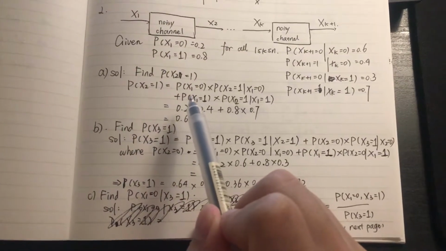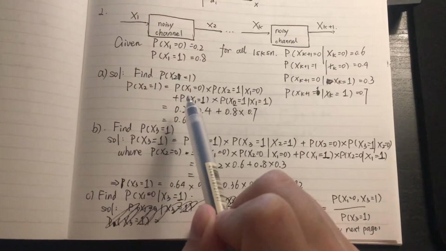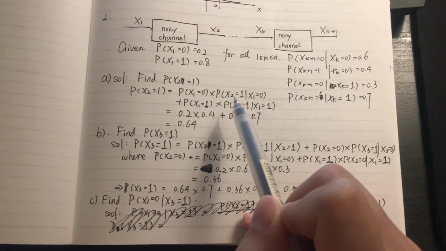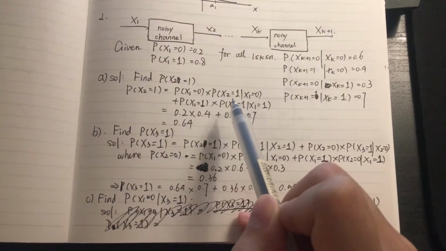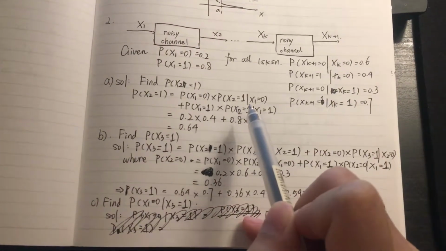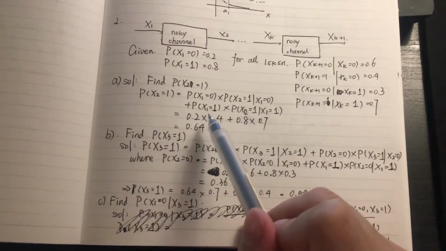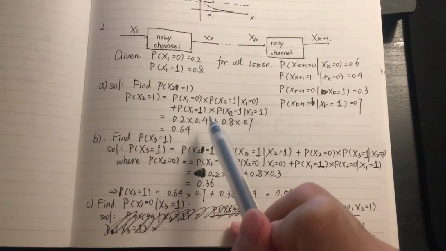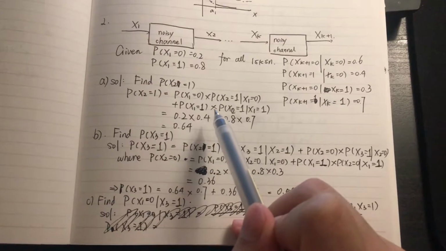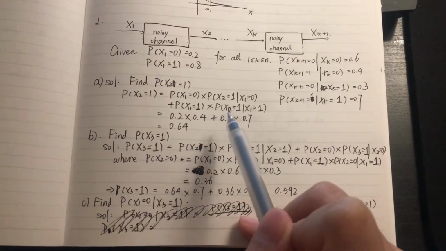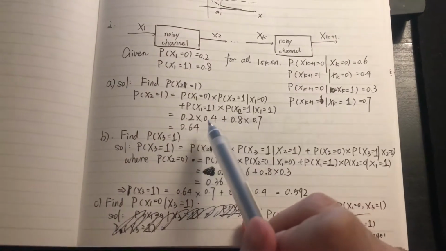The first is when x1 equals 0, where we use P(x2 = 1 given x1 = 0). The second is when x1 equals 1, multiplied by the probability that x2 equals 1 given x1 equals 1.